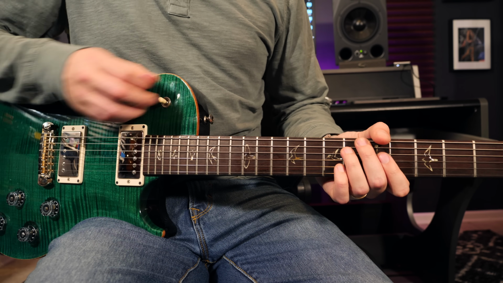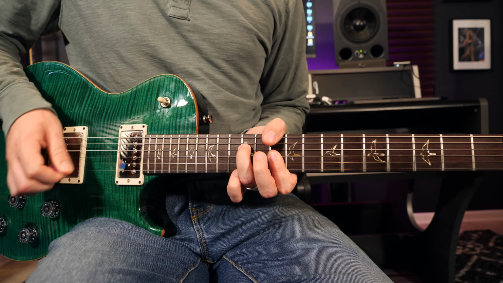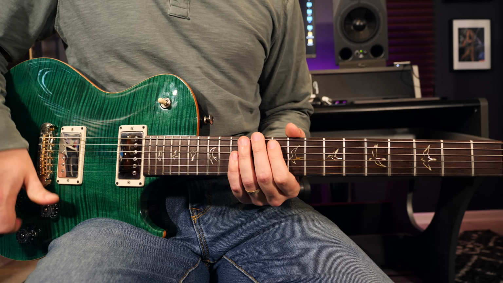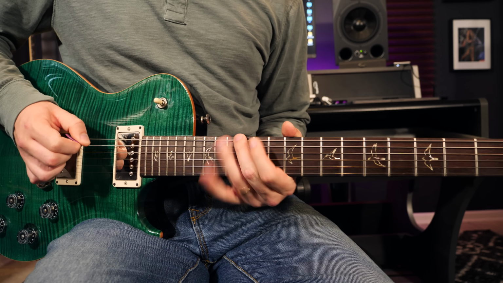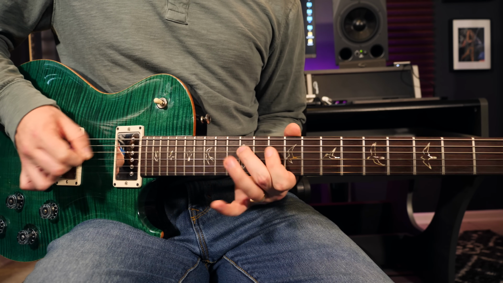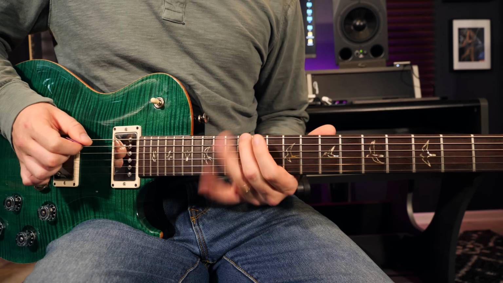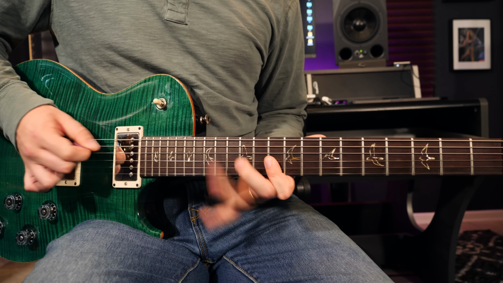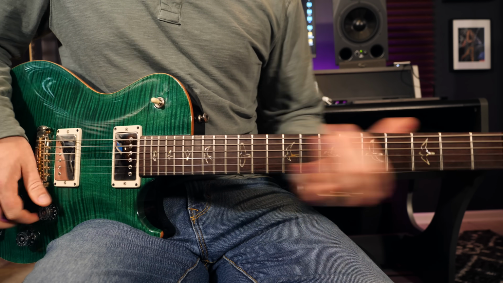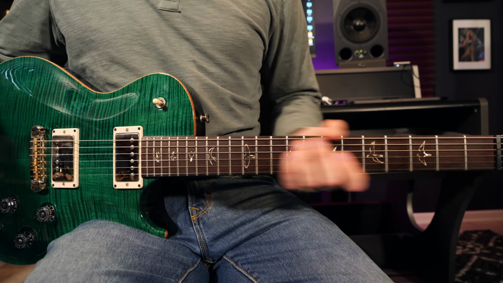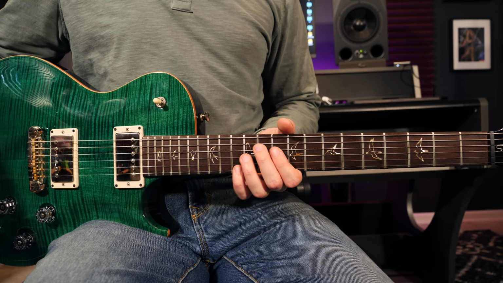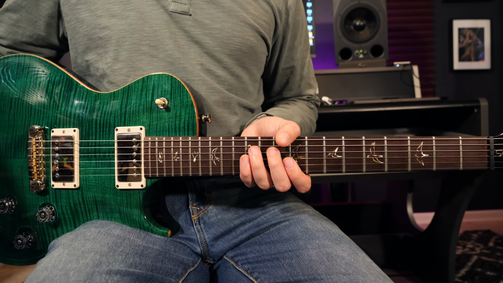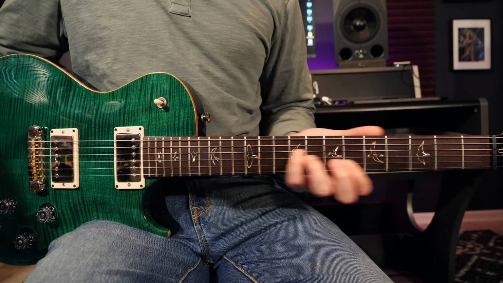So over the first chord, it's just a D minor. So any one of these scales is going to work. But really the harmonic minor, I would recommend saving until there's an actual harmonic minor note that exists in some of those chords.